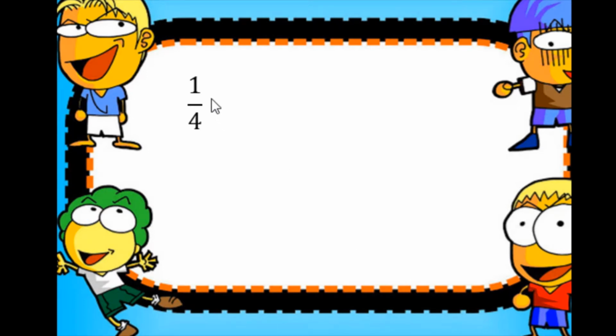On your screen, you can see 1/4, right? What do you call 1/4? Okay, very good. It is a fraction. Can you say it after me? Fraction. Very good. Fraction.